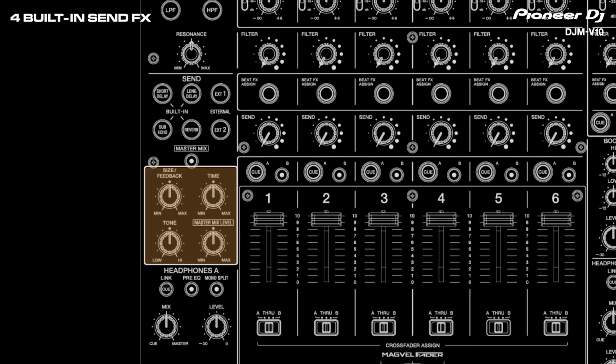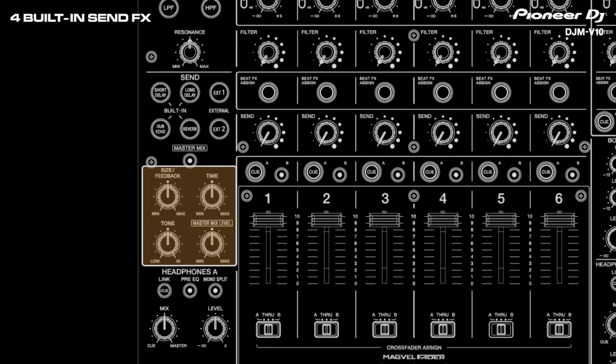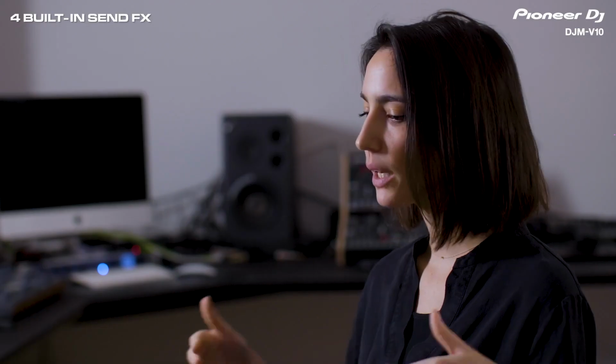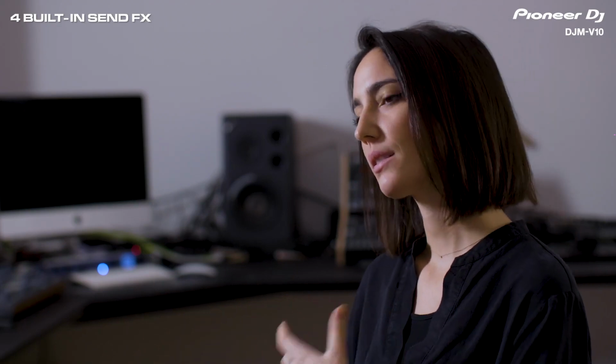Having 3 controls instead of just the one that you had before gives you a lot more control over those effects and how you can make them sound basically however you want them to sound. There is more settings, you can go way deeper and really work on how the effects sound.